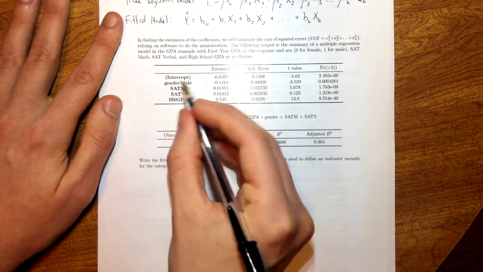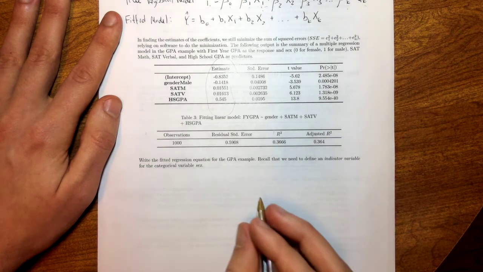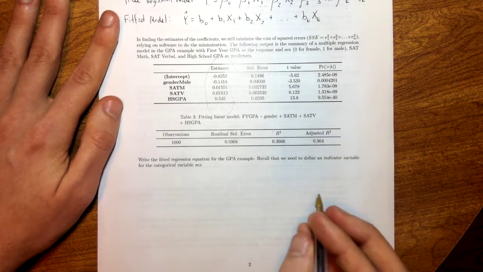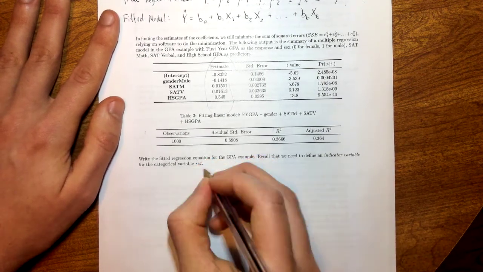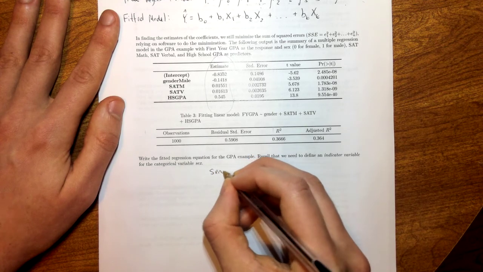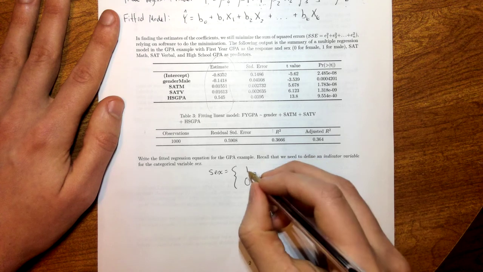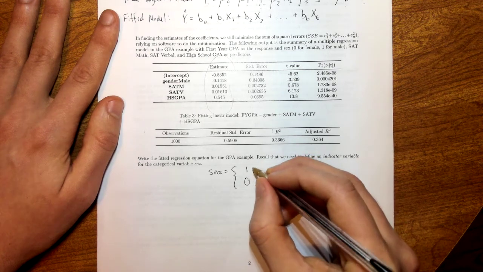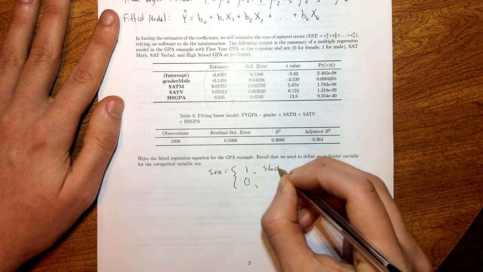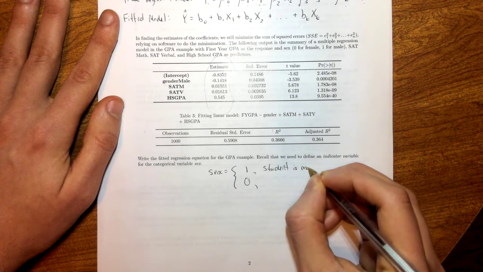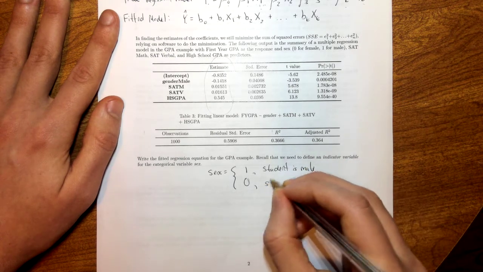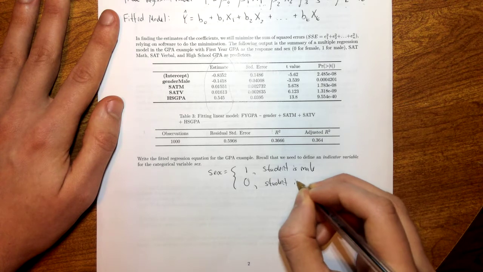Since gender is categorical, remember we need to define an indicator variable for sex. And so I'm going to define my indicator variable to be a 1 if the student is male, and a 0 if the student is female.